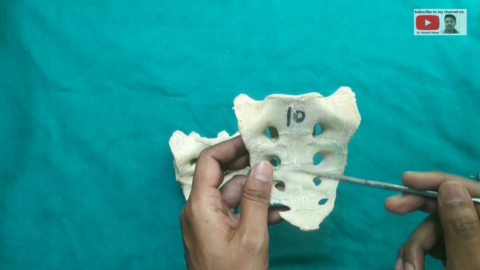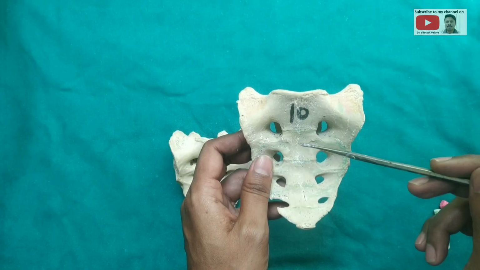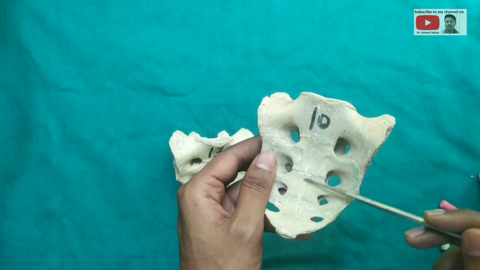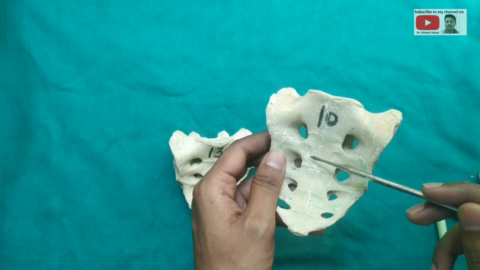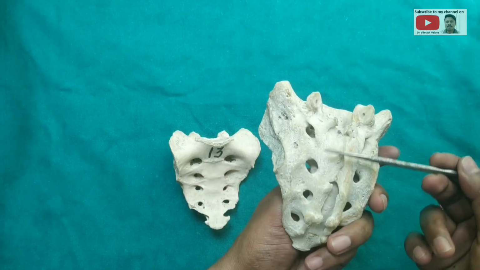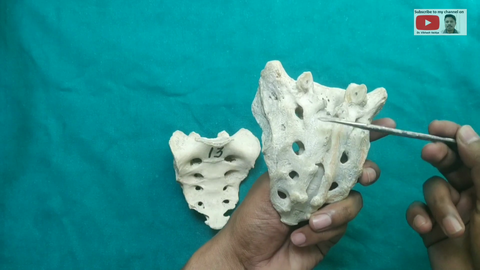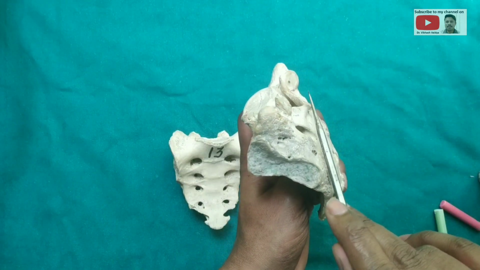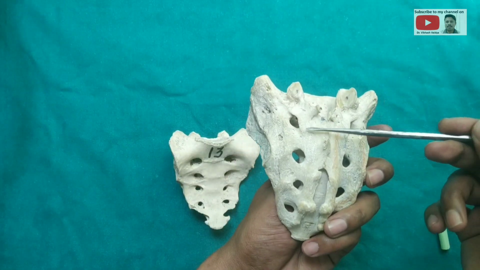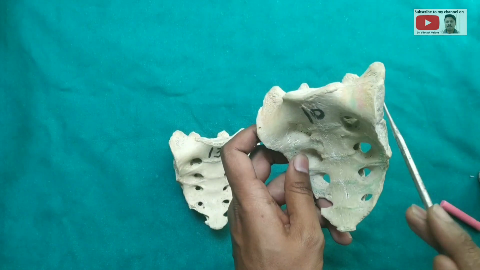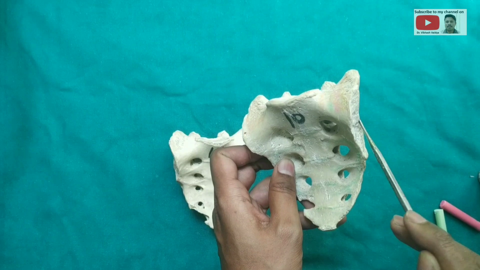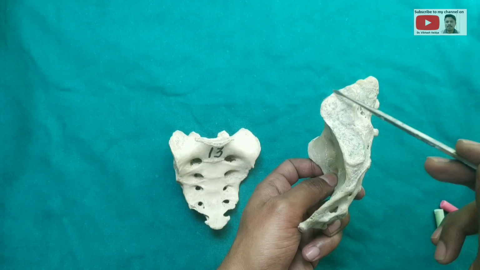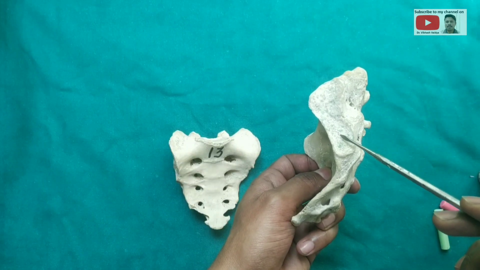Now first, you can appreciate here, this is the pelvic surface. The pelvic surface is smooth and concave. You can appreciate here, it is smooth and concave anteriorly. While the dorsal surface on the other side, you can appreciate here, this is the dorsal surface of the sacrum, and this dorsal surface is irregular and convex. You can appreciate here, it is convex posteriorly as well as irregular. Then on either side it has a lateral surface, and this lateral surface is irregular and partially articular. You can appreciate here the lateral surface has articular areas.